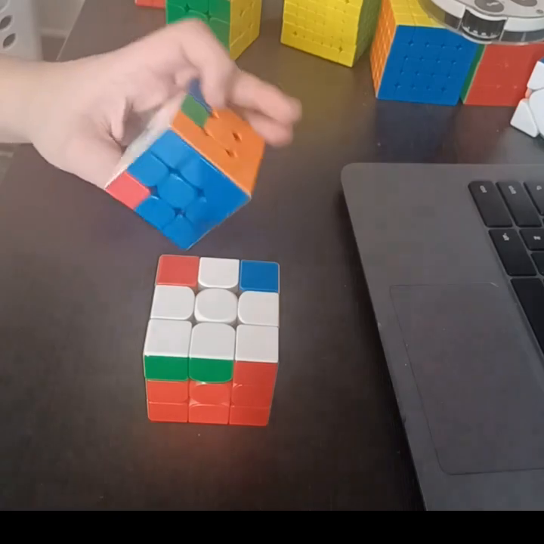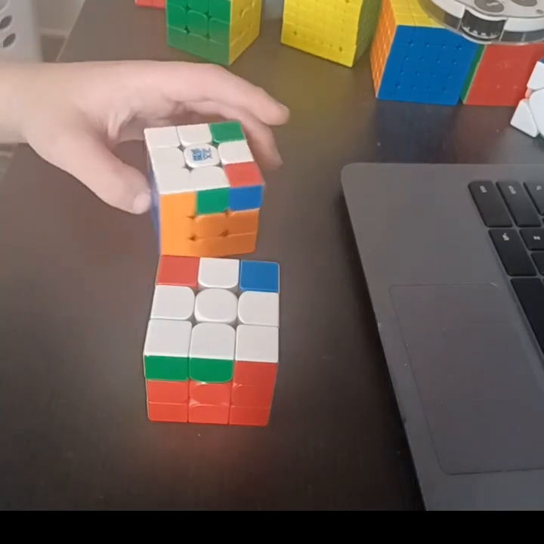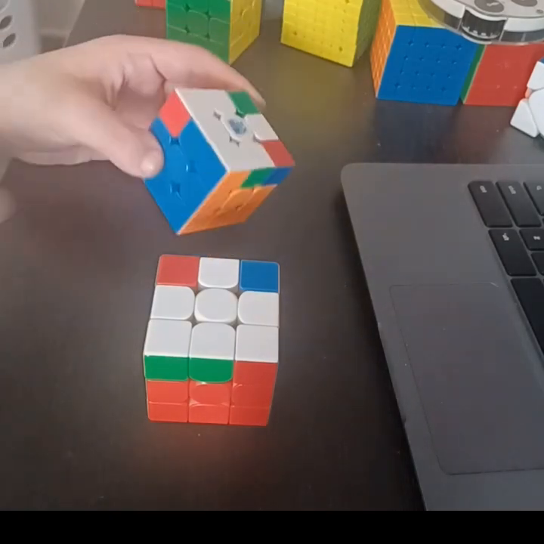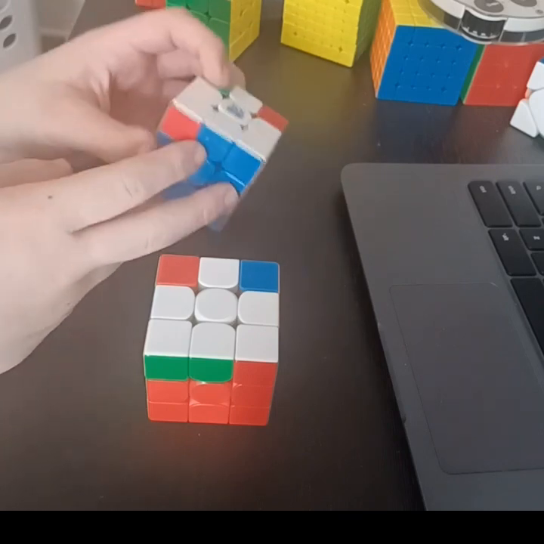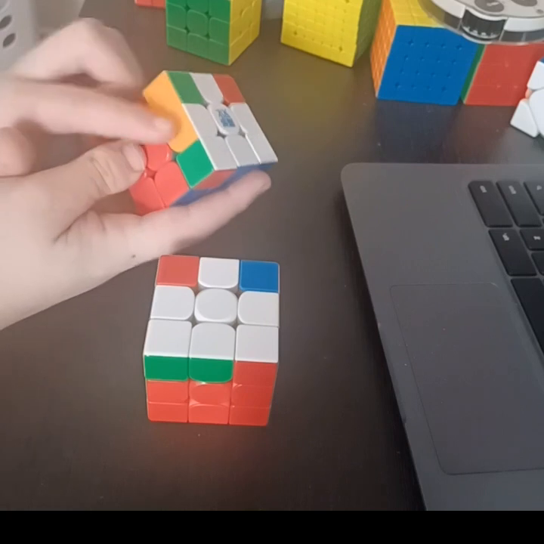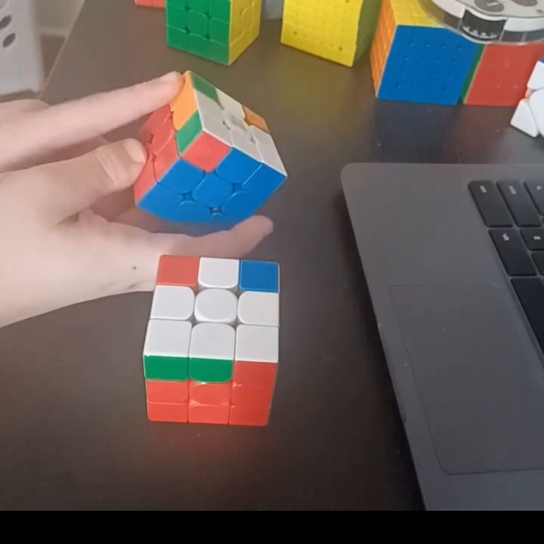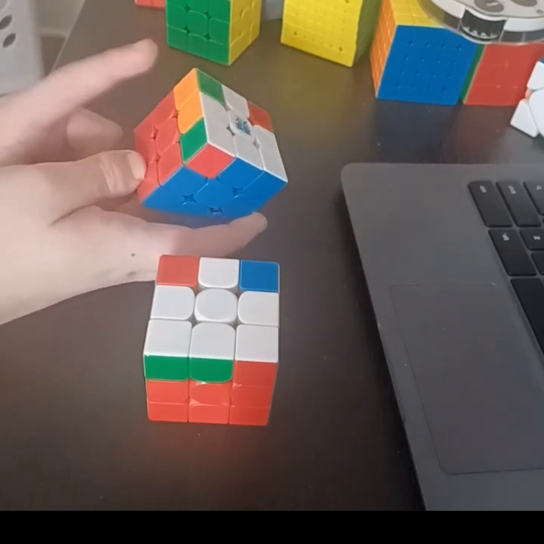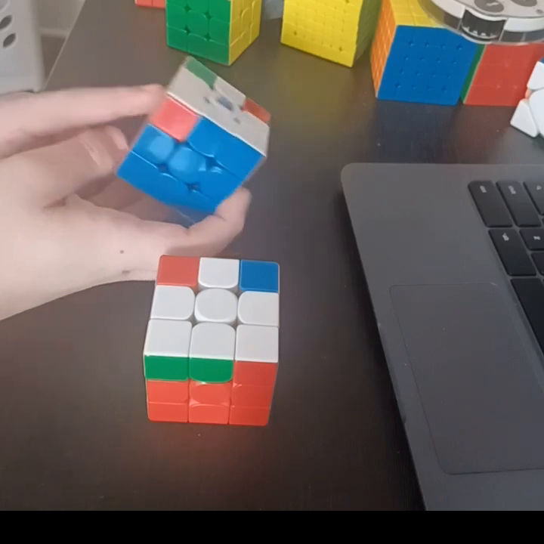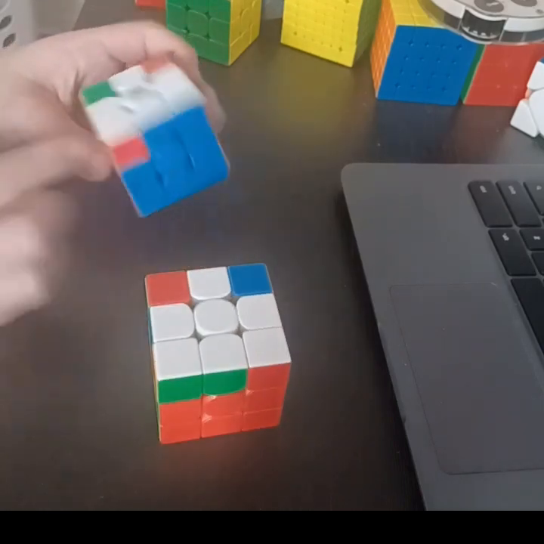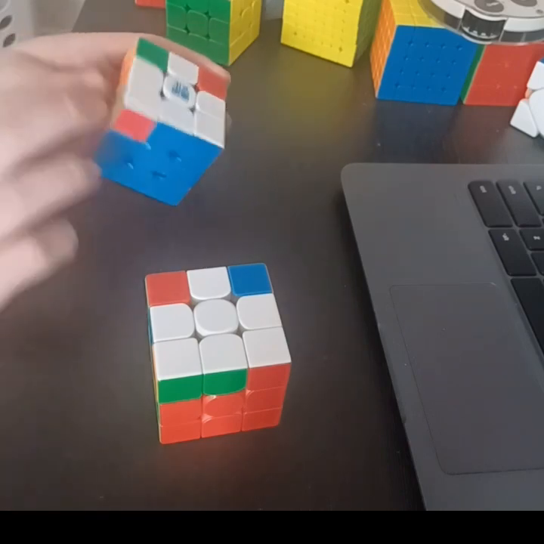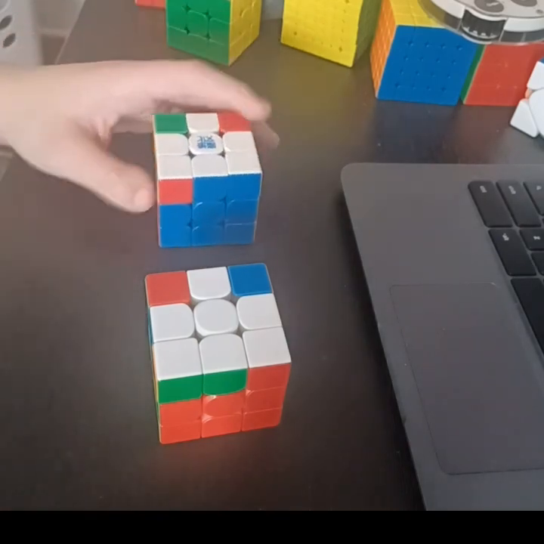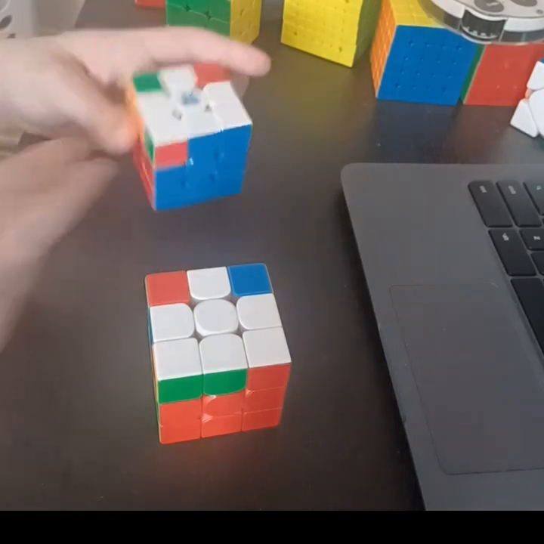So for these next two cases, we're going to have a bar on one side, and then on the other side there are two matching pieces, a sticker of a corner and a sticker of an edge. And it's going to be on the side that the bar isn't. So for this case, it's over here, the bar's over there.